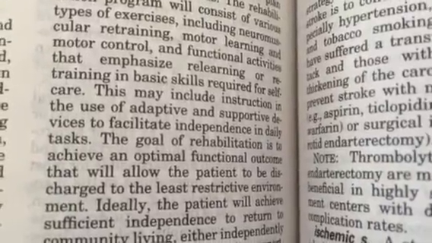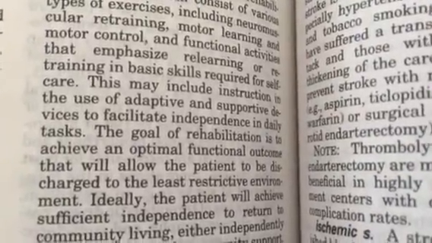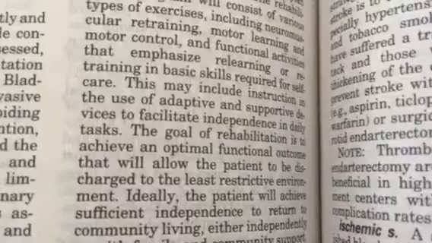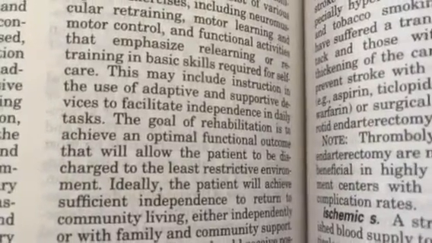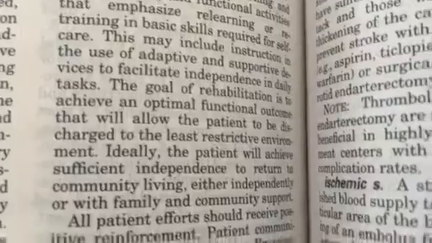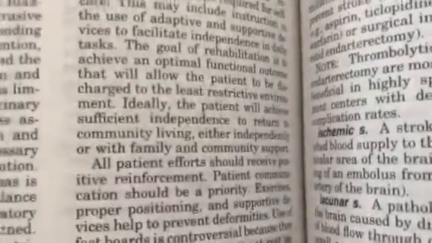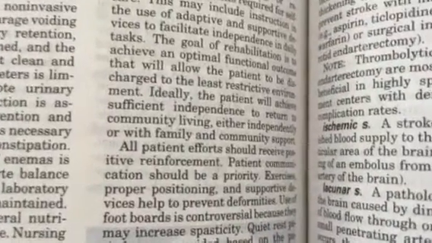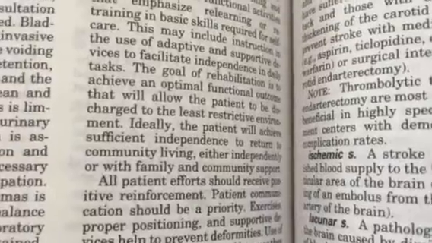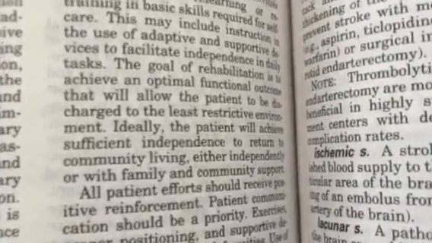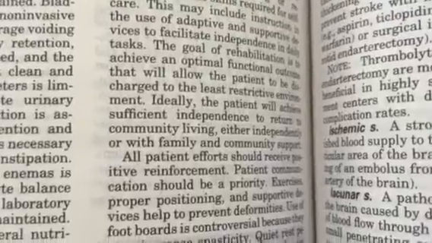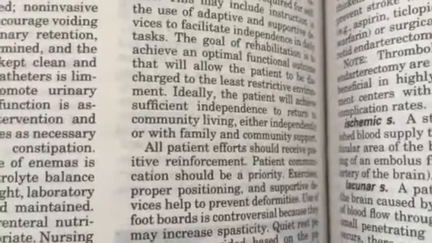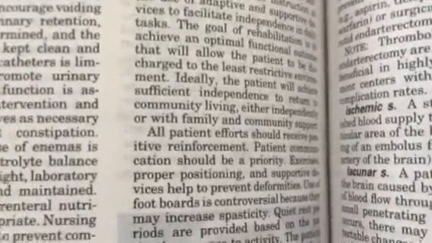The goal of rehabilitation is to achieve an optimal functional outcome that will allow the patient to be discharged to the least restrictive environment. Ideally, the patient will achieve sufficient independence to return to community living, either independently or with family and community support. All patients' efforts should receive positive reinforcement. Patient communication should be a priority.